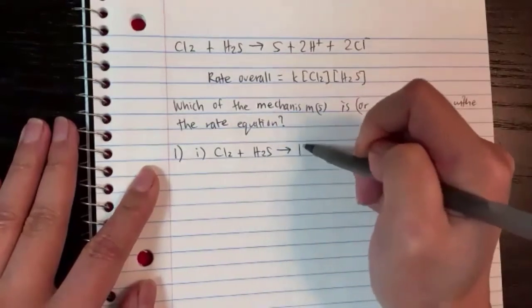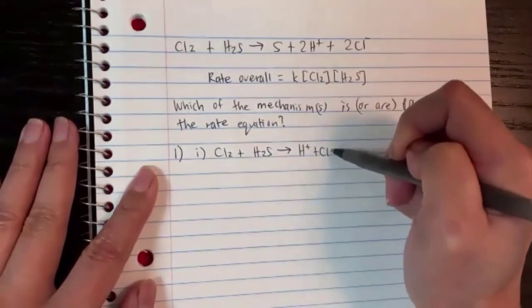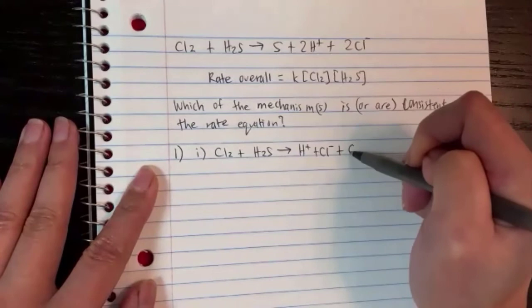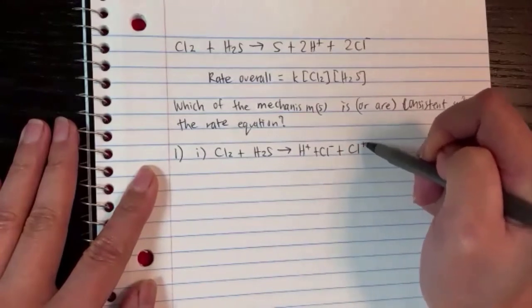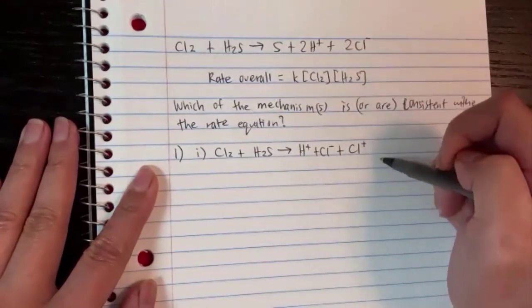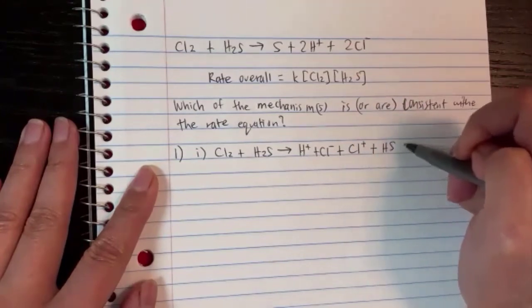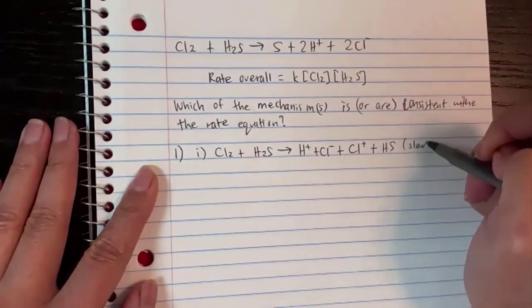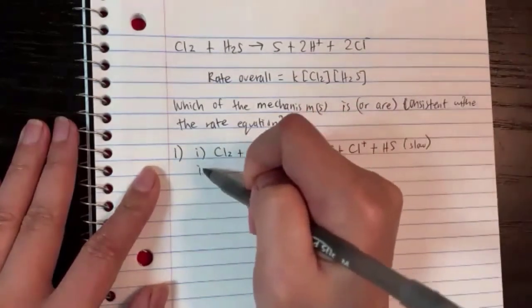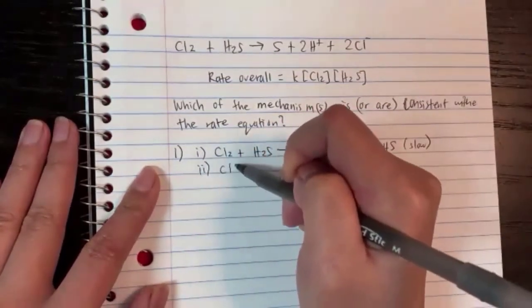Cl2, H2S, H plus, Cl. So if you notice, they'll make this look really complicated, but remember, we're not looking at products. We are only looking at the reactants, and we only identify intermediates, so it looks overwhelming, but don't get scared by it.